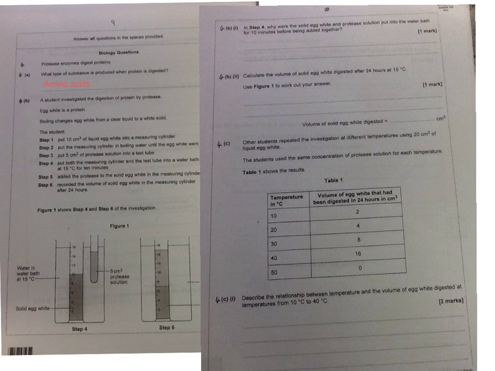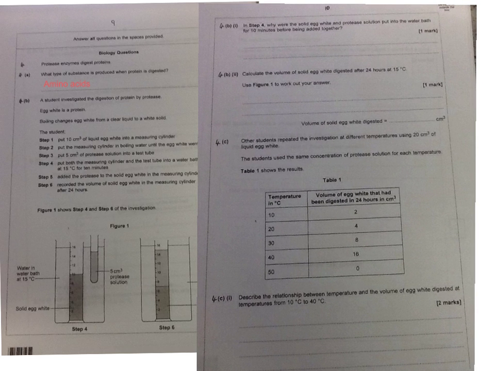So it says, in step 4, why were the solid egg white and protease solution put into the water bath for 10 minutes before being added together? So the reason for that, if you're putting two substances in a water bath, the point of that is to get them at the same temperature. So the answer was to get them at the same temperature.